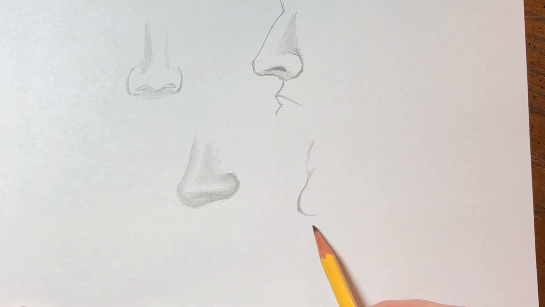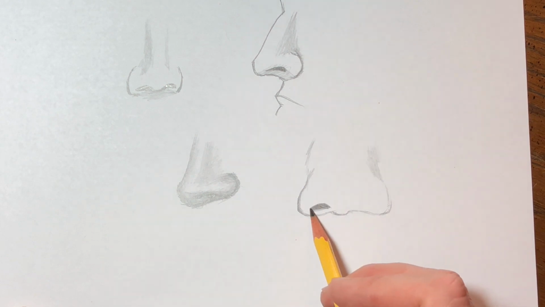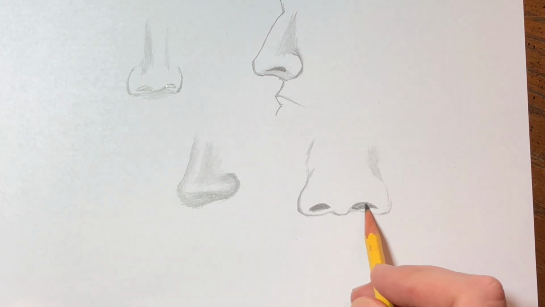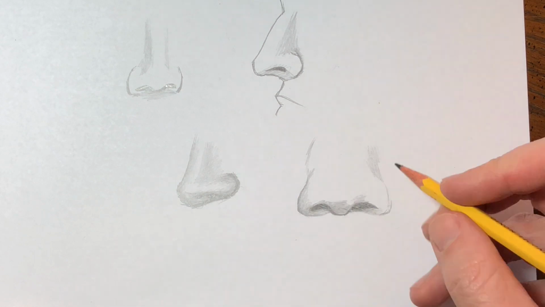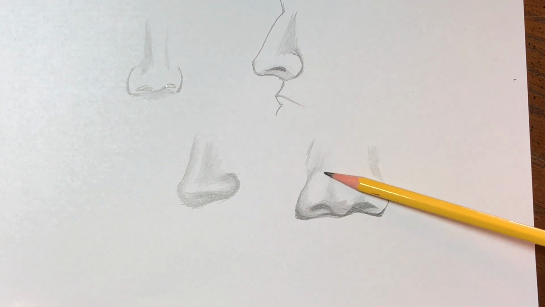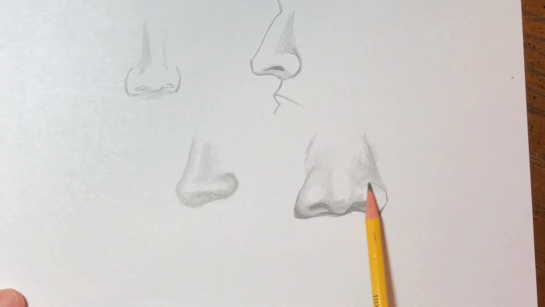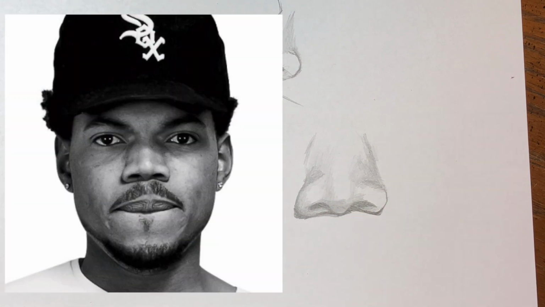You're never going to guess this celebrity nose. Well, maybe some of you nose enthusiasts out there. Okay, almost done. Who do you think this nose belongs to? That was some excellent nose guessing.